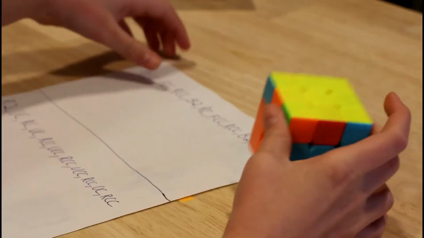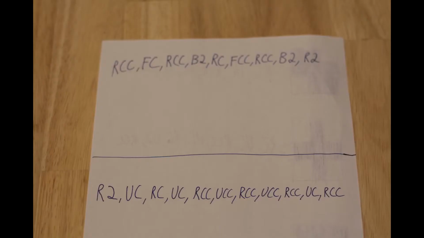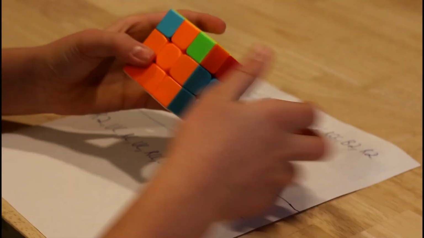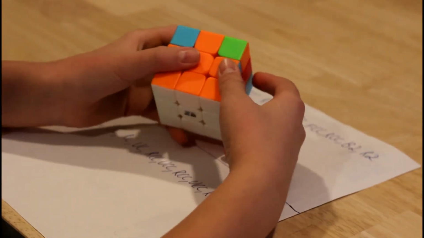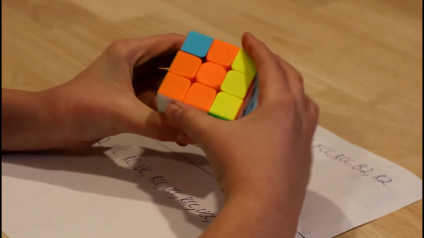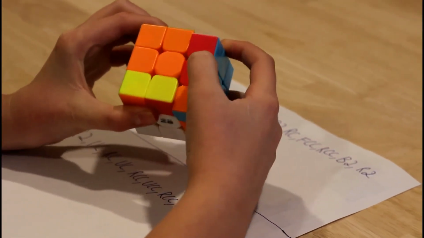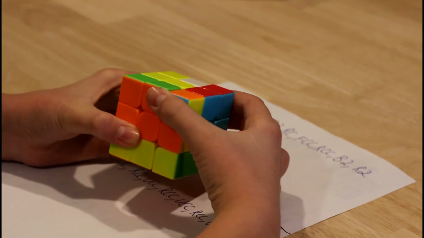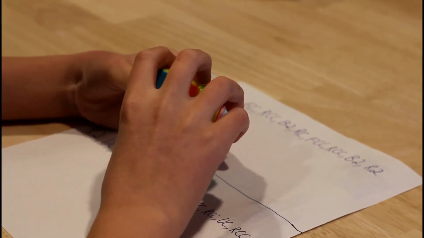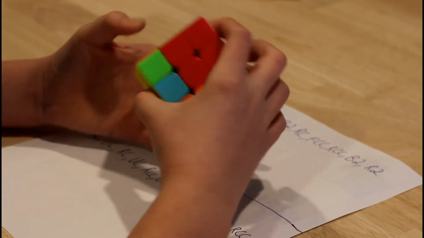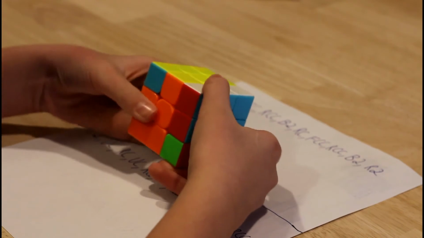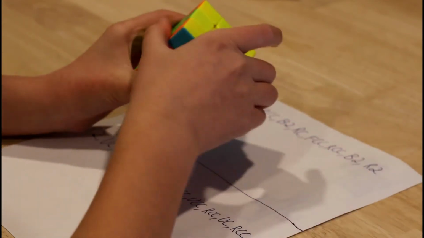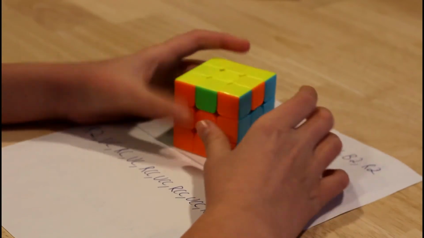Now you're going to do this next algorithm, which is on the top. So you have this right here, your 2 corners. Face that side back, and you want to do this algorithm. Right counterclockwise, front clockwise, right counterclockwise, back 2 times, doesn't matter, remember. Right clockwise, front counterclockwise, right counterclockwise, back 2 times, and then right 2 times. And now you should end up with all the corners being the same. And then you just want to turn them to their corresponding color, and then there you go.